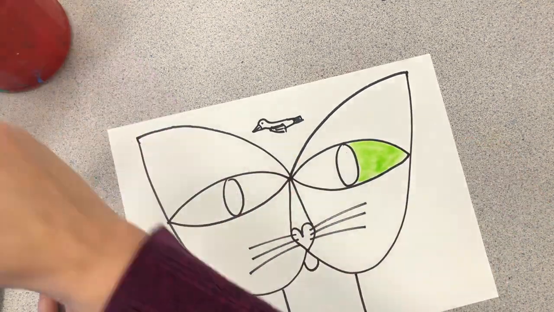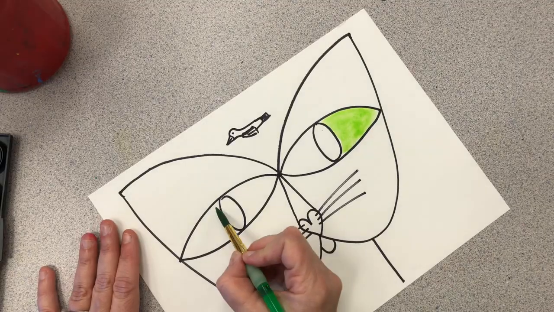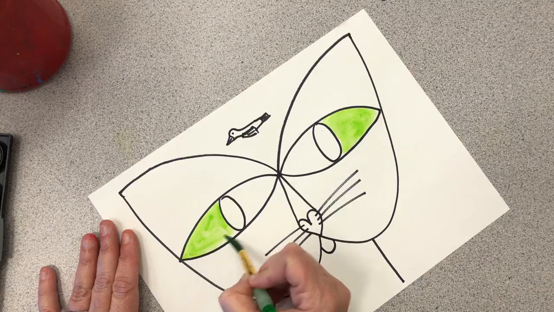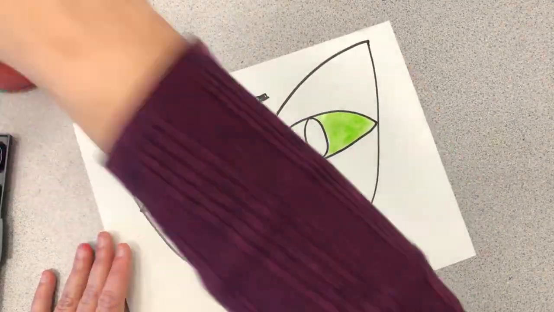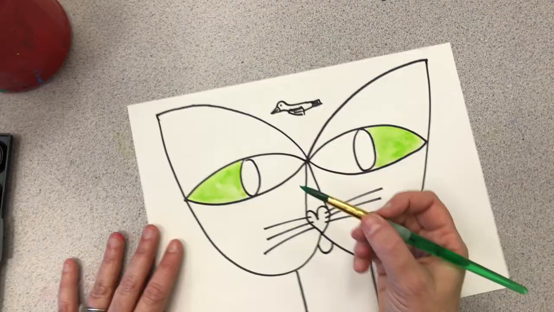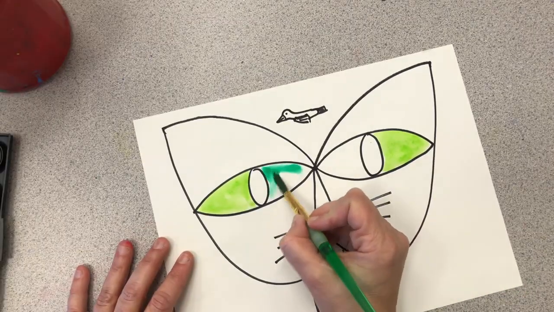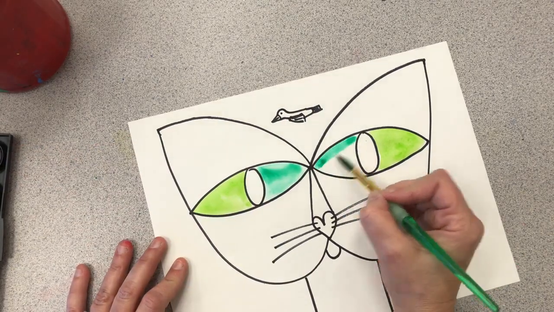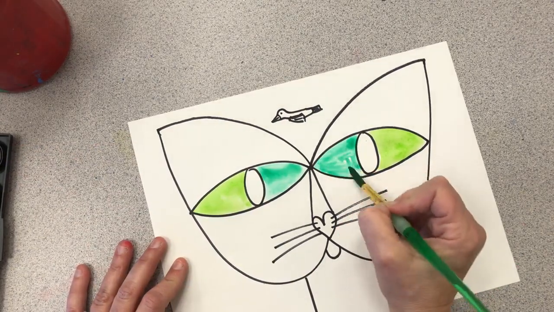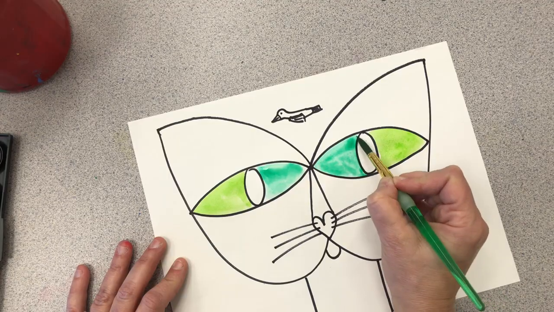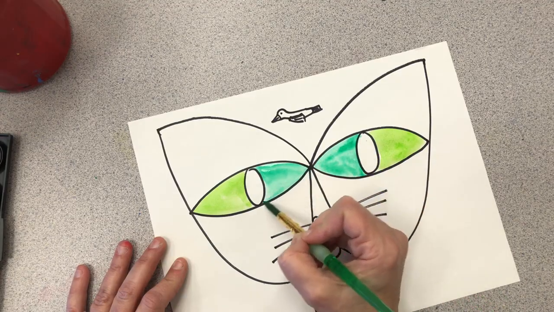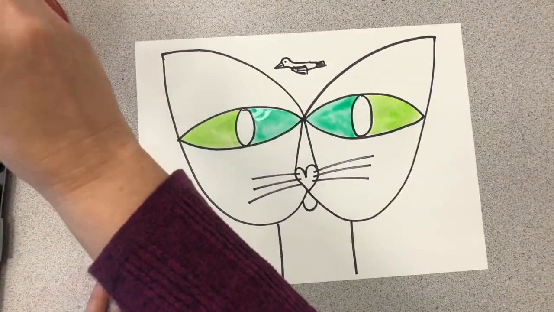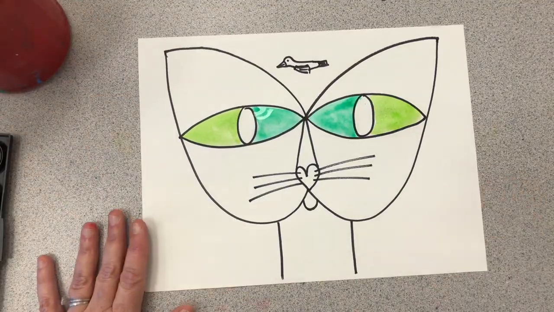I'm going to make the eyes different shades of green. You can choose whatever colors you want, whatever medium you want to use. I really love painting, so I usually paint my stuff, but you might like to use markers instead. Okay, so I'm going to continue to paint this and then I will be back in a moment.